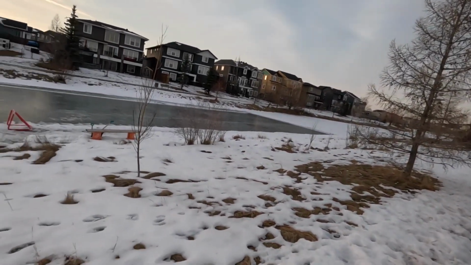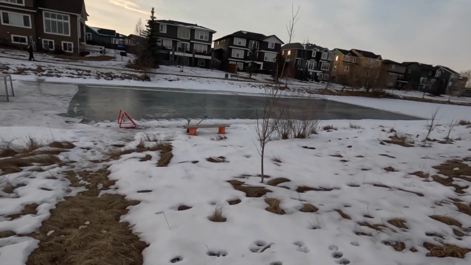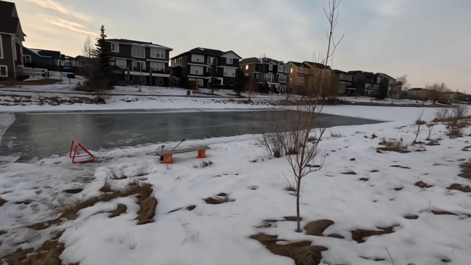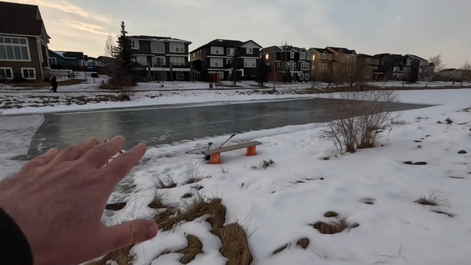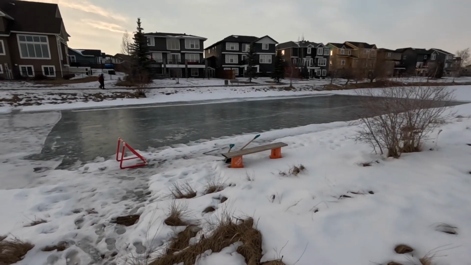Guys, look at that nice hockey rink there. Isn't that beautiful? All the snow around there, and then you just got the clean slab of ice. That is awesome.